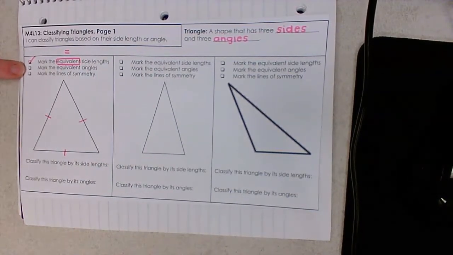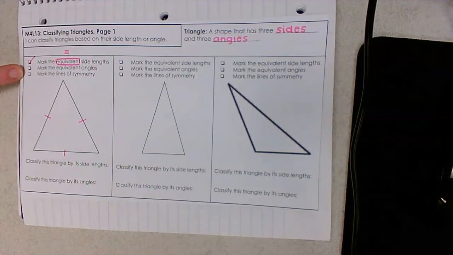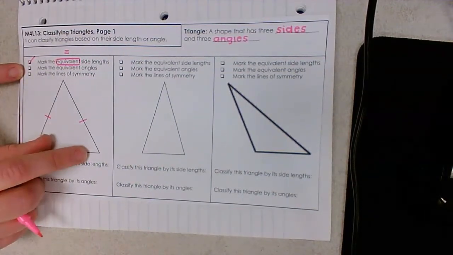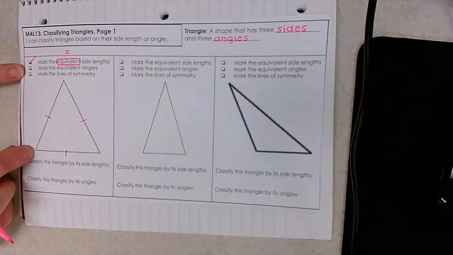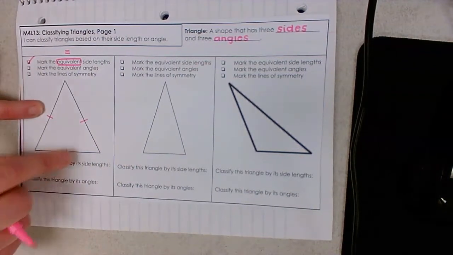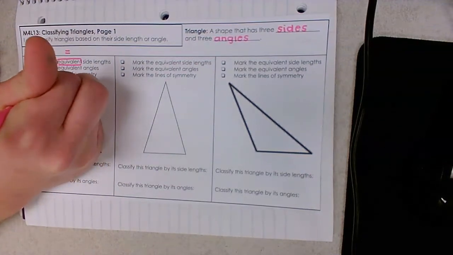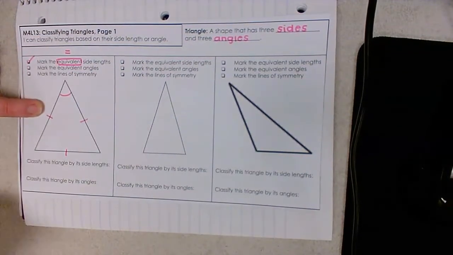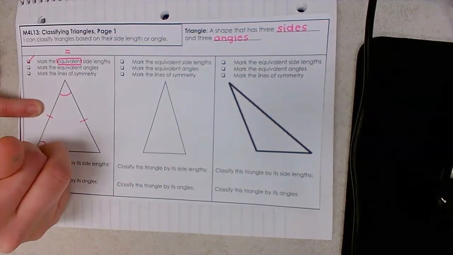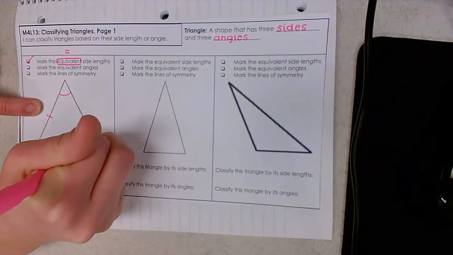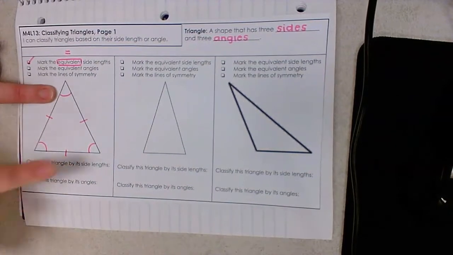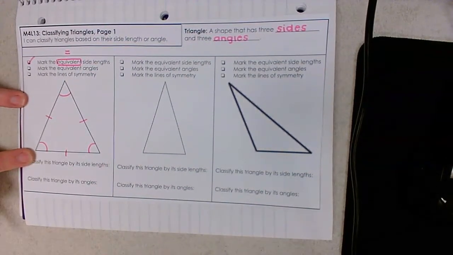Now I'm going to mark the equivalent angles. Remember that your angles are the space that lie between your 2 sides where they meet at an endpoint. Just like the sides are equal, so are our angles. The space between these 2 sides are equivalent. These 2 sides, as well as these 2 sides. We have 3 angles, and they're all acute.